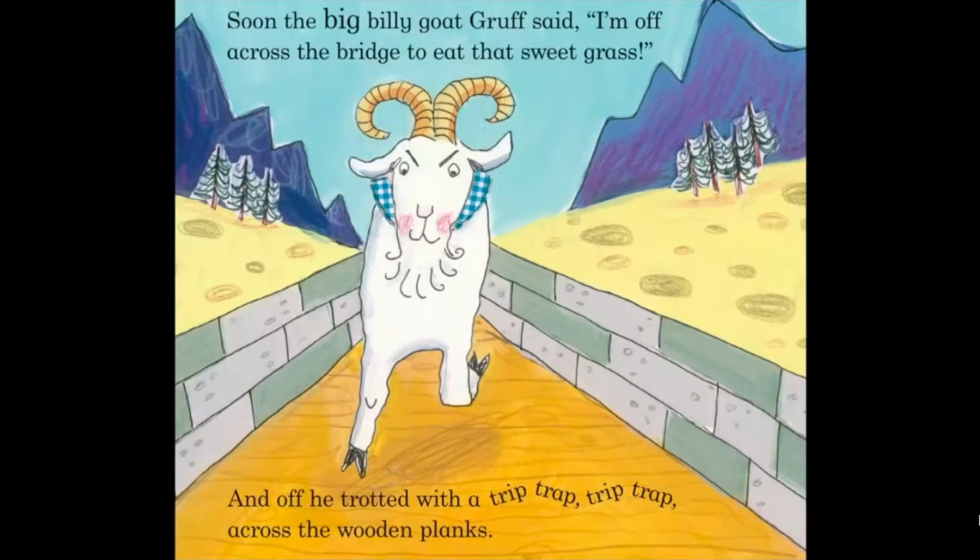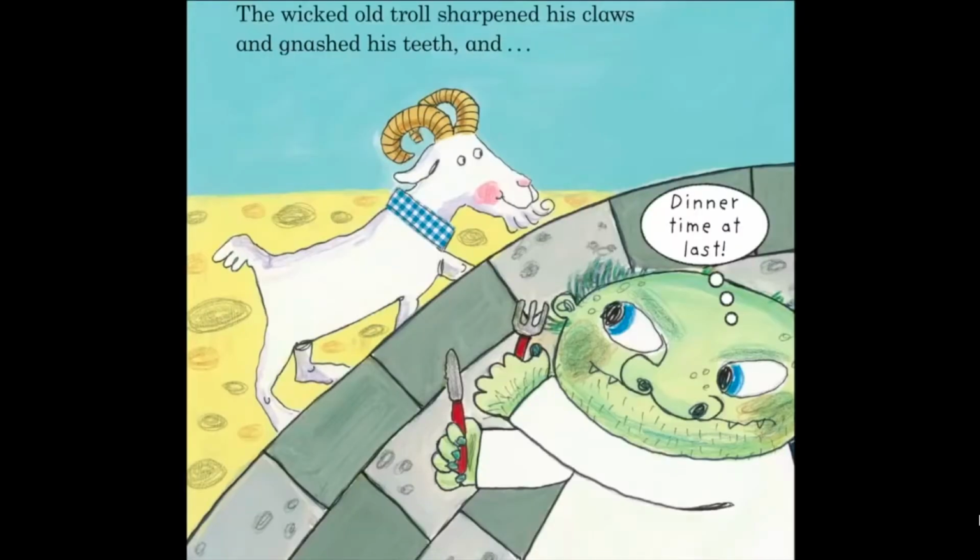Soon the big billy goat Gruff said, "I'm off across the bridge to eat that sweet grass." And off he trotted with a trip-trap across the wooden planks. The wicked old troll sharpened his claws and gnashed his teeth, and "Dinner time at last."